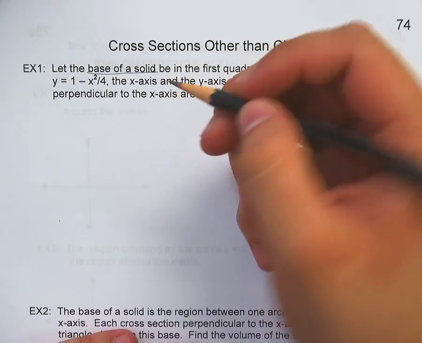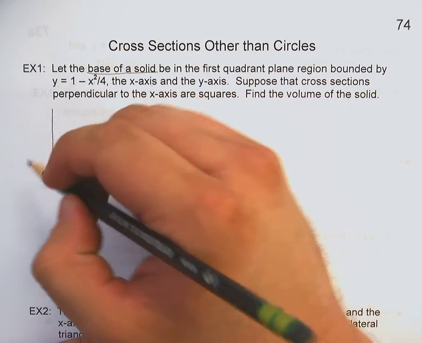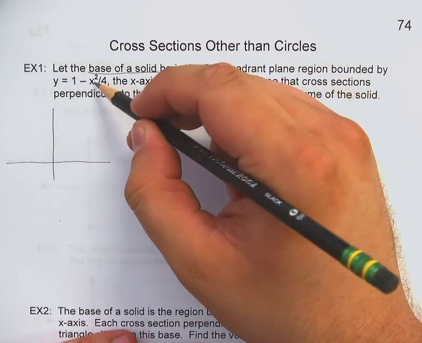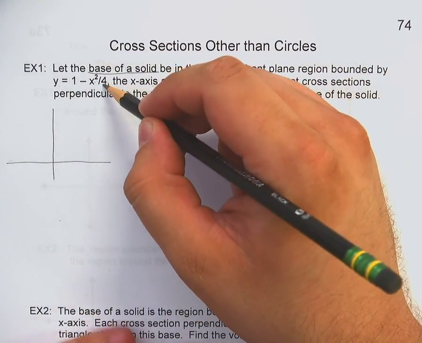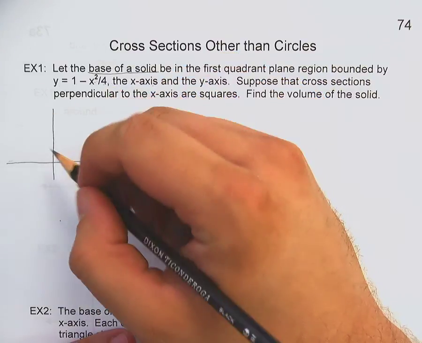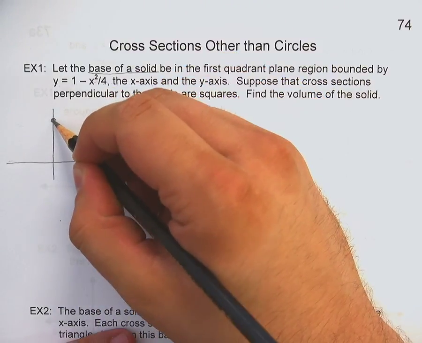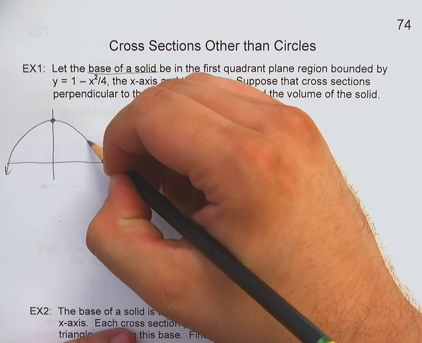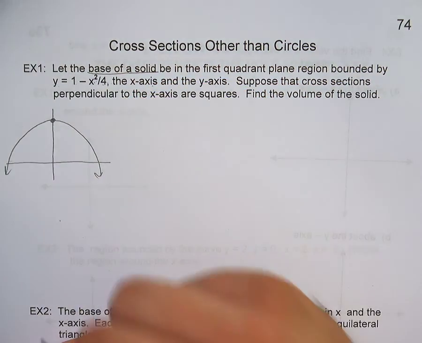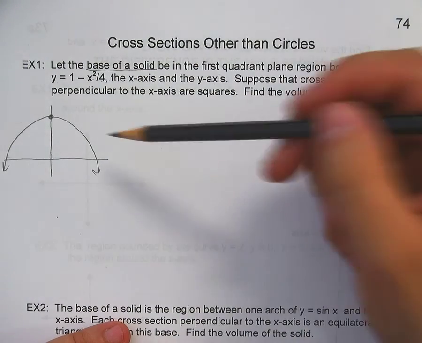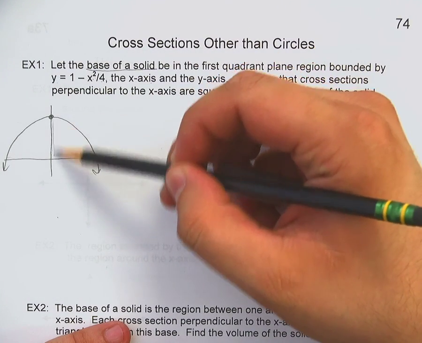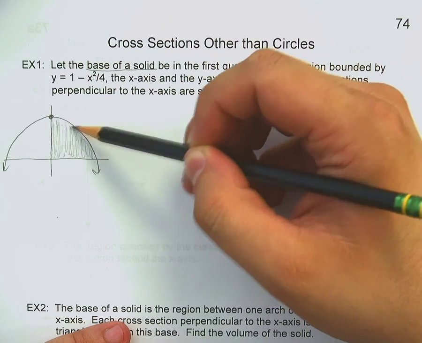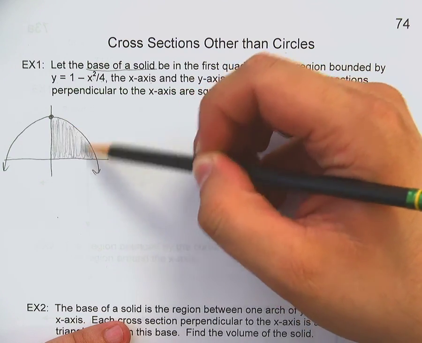So first, let's go ahead and draw it. The x-axis, the y-axis, and this graph, this is a negative parabola, very wide because it's divided by 4, shifted up 1. So it's going to look like this. And it's the x-axis, the y-axis, and this parabola. So I'm looking at just this part right here, between the x-axis, the y-axis, and that guy.